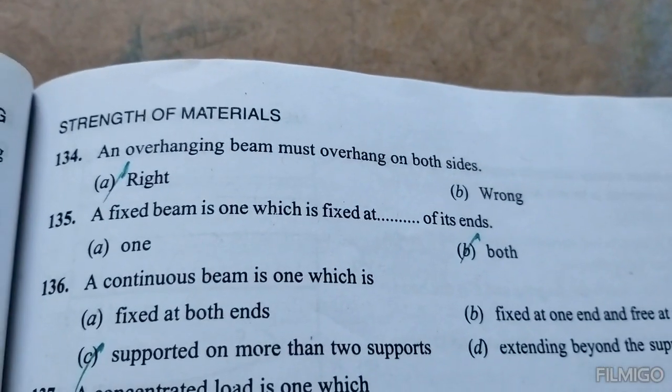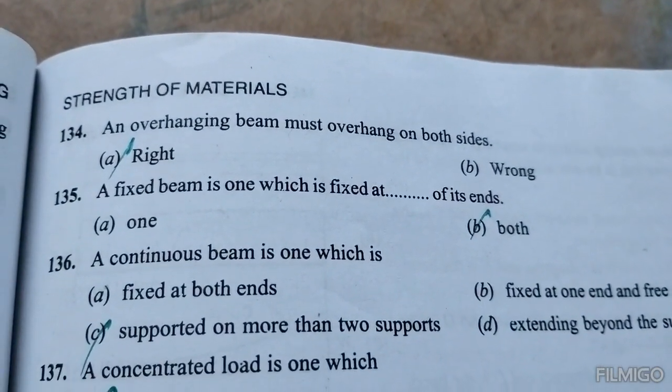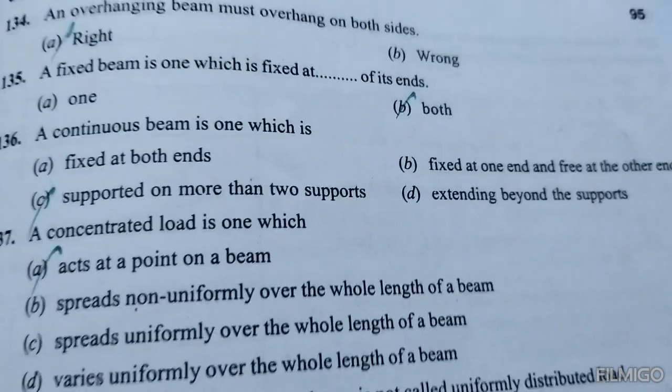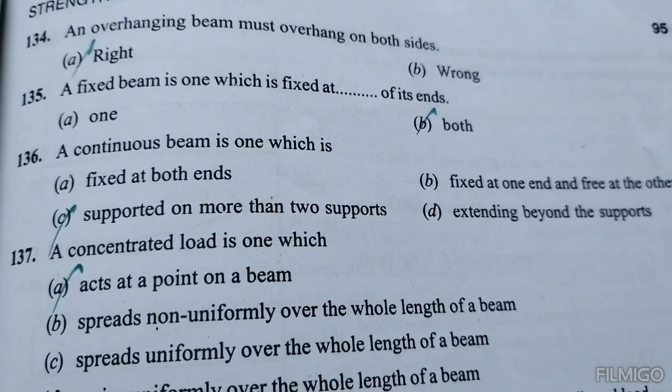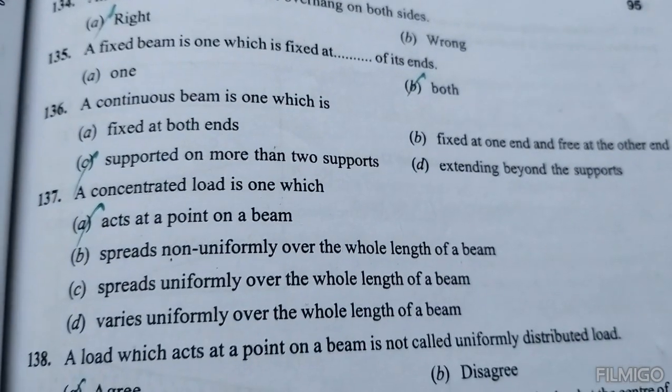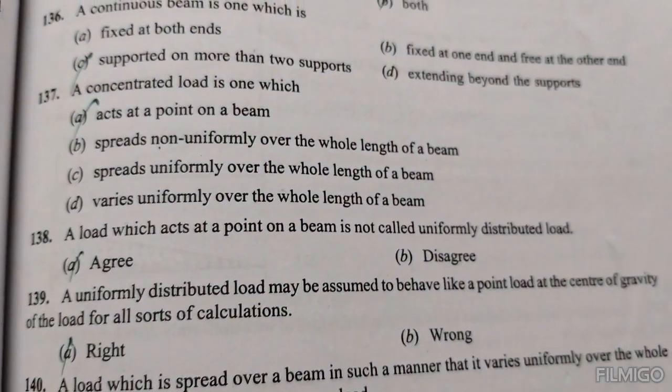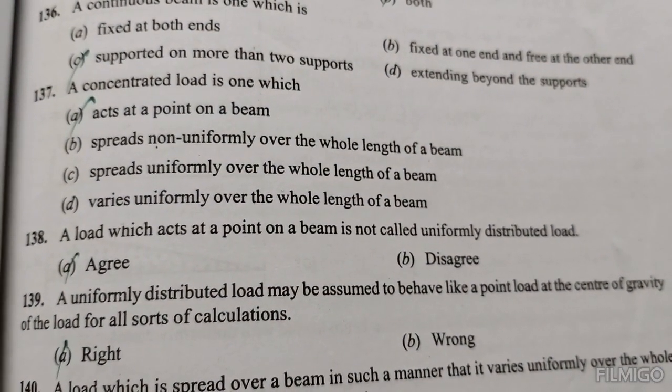An overhanging beam is one that overhangs on both sides. A fixed beam is one which is fixed at both its ends. A continuous beam is one which is supported on more than two supports. A concentrated load is one which acts at a point on the beam. A load which acts over the beam, not at a point, is called a uniformly distributed load.